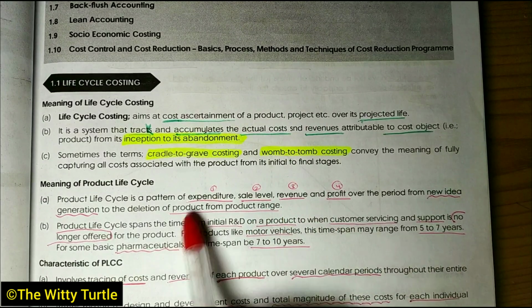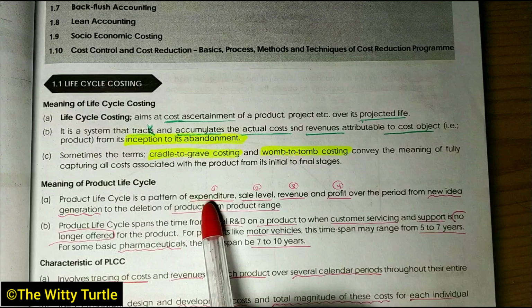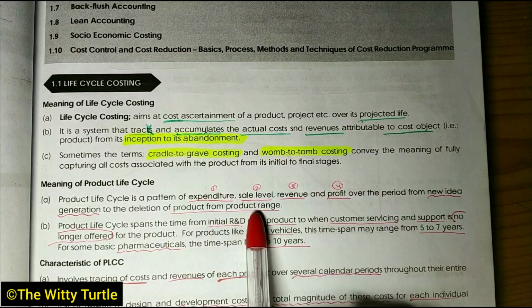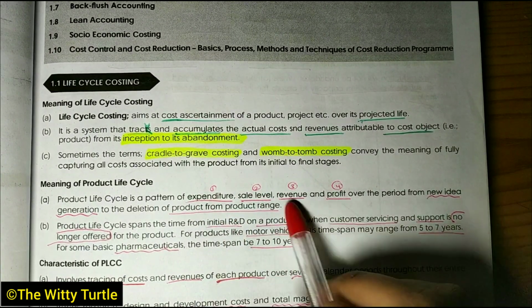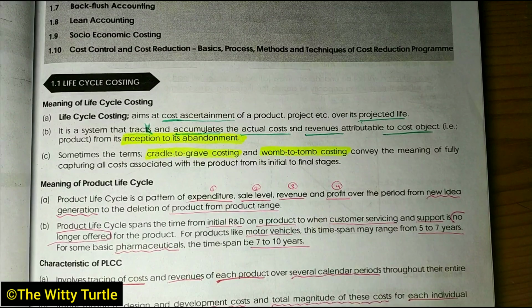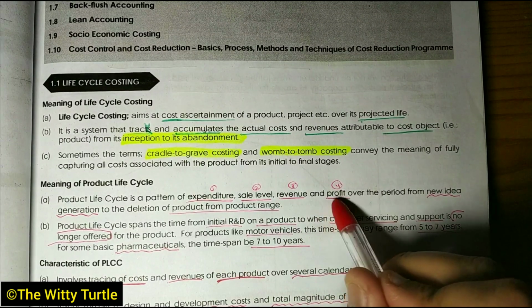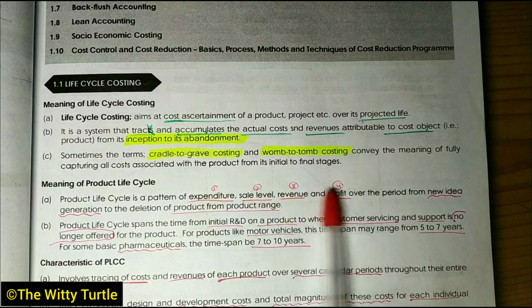Very simple. What is your expenditure? कि आपका cost कितना लग रहा है? Sale level क्या होता है? आपका quantity कितना sell हो रहा है? And what is revenue? Your sale amount is known as your revenue. And lastly, your profit, right? So these 4 things are being calculated.